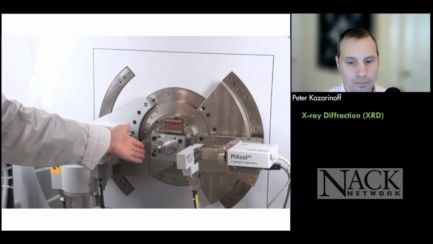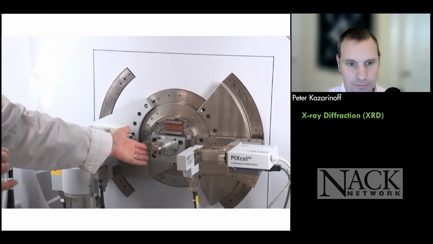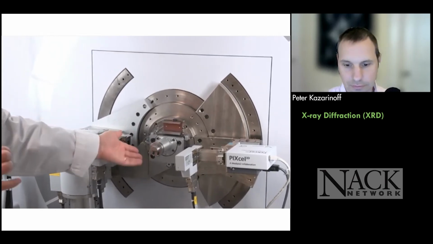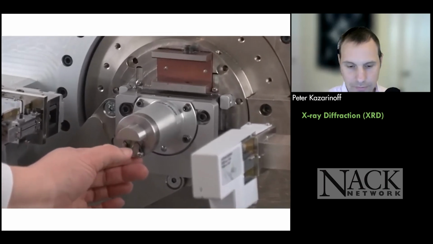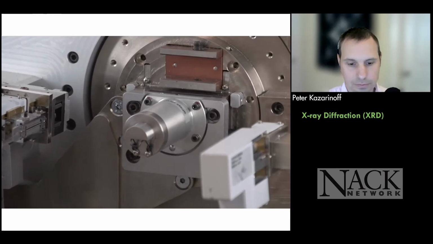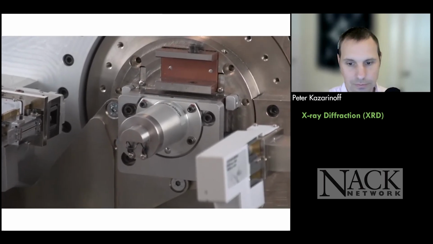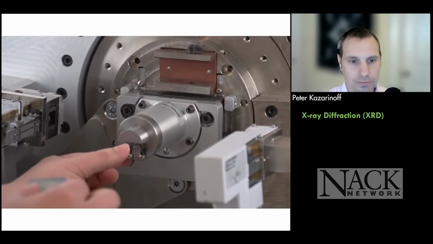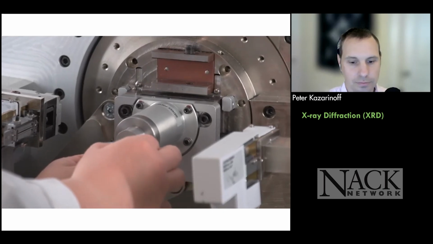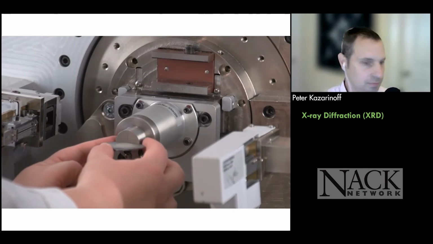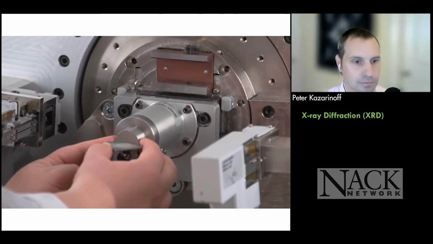Right now I have installed on our instrument what we call the flat holder or the flat sample stage. Very simple device. It's basically just a little clip that's spring-loaded. And I'm going to take my sample that I prepared and insert this by pulling down on the clip and putting the sample holder in at an angle like so.